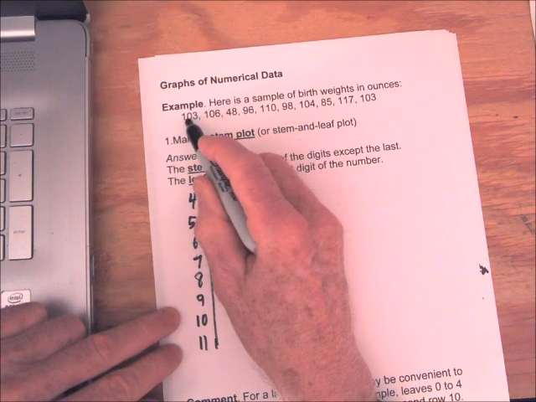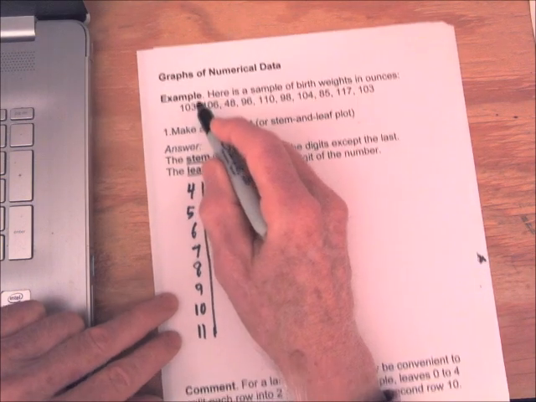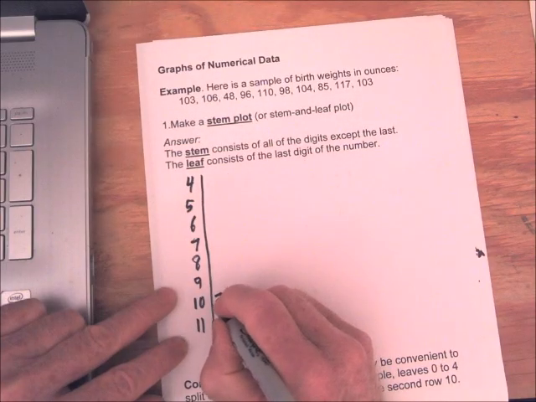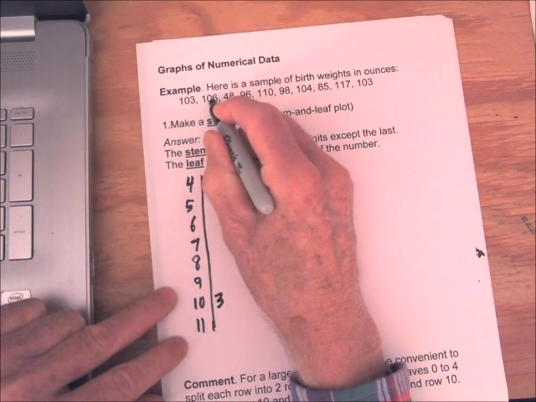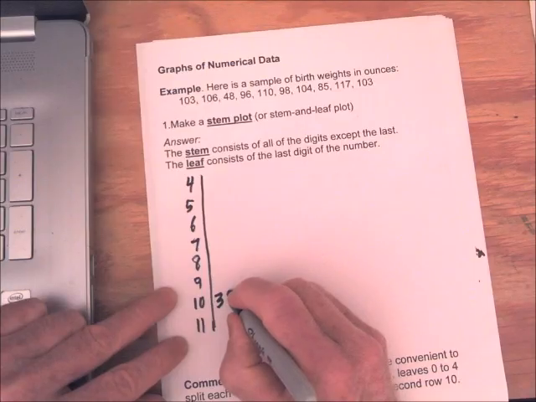So 103 would be row 10, column 3, would be the 103 ounce baby. The 106 ounce baby, row 10, and I put a 6 in row 10.